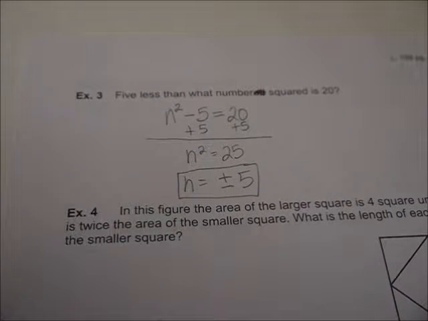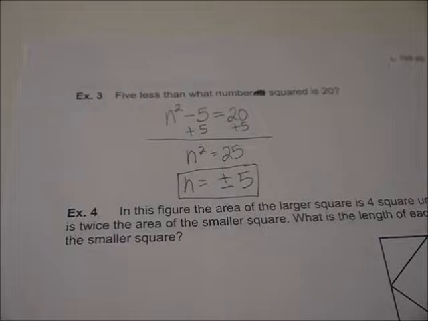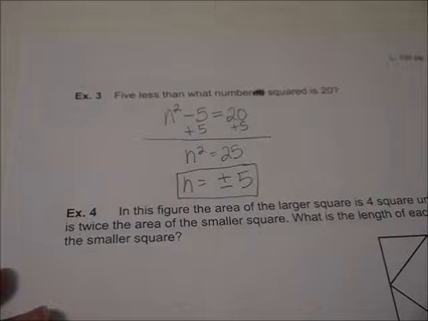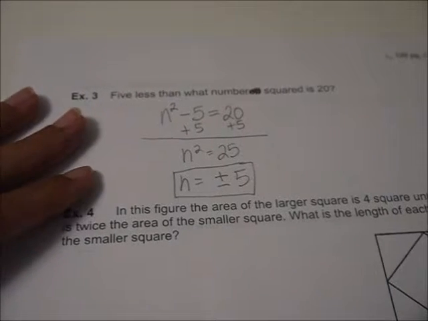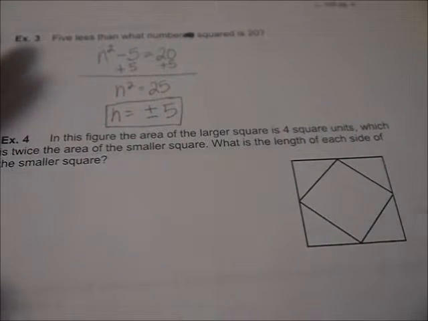Alrighty, let's look at the next question, number 4. Let's read it. In this figure, the area of the larger square, the big square, is 4 square units, which is twice the area of the smaller square. What is the length of each side of the smaller square? Okay, so when you read stuff like this, that might be very confusing to you. So let me write on our picture.